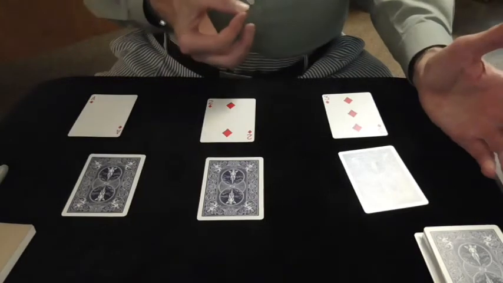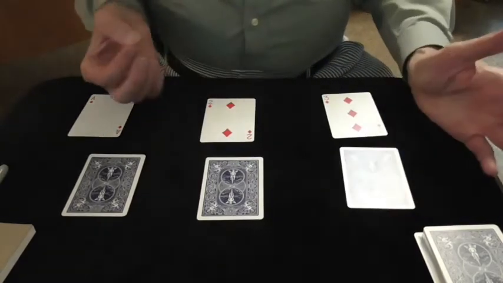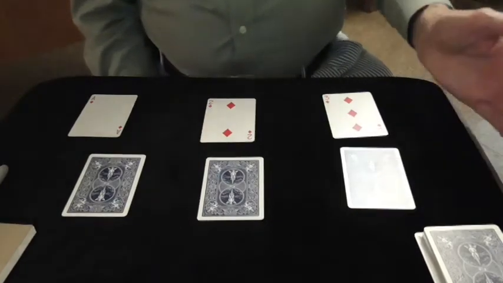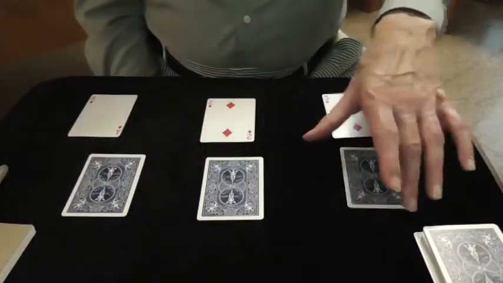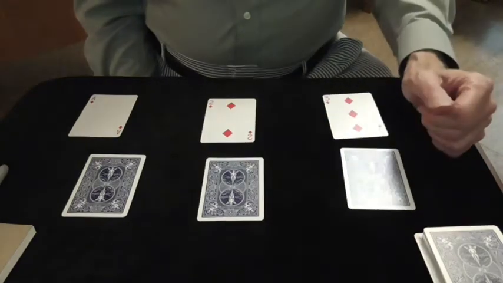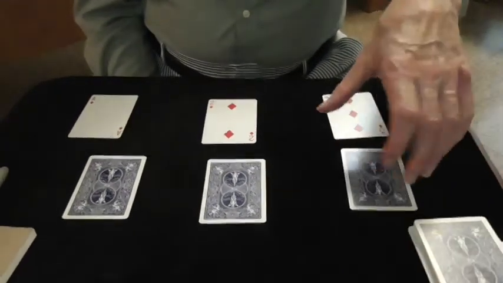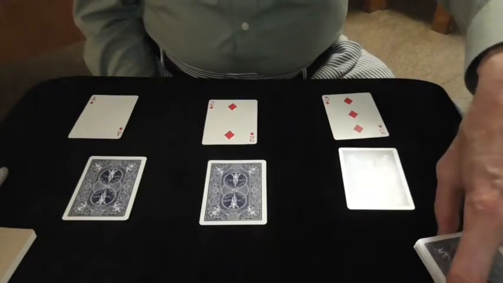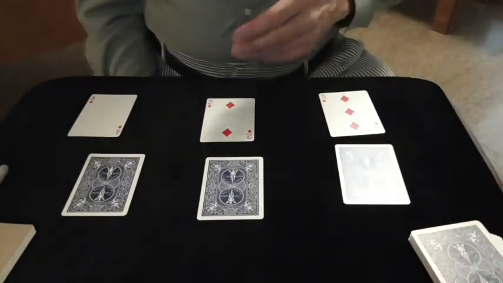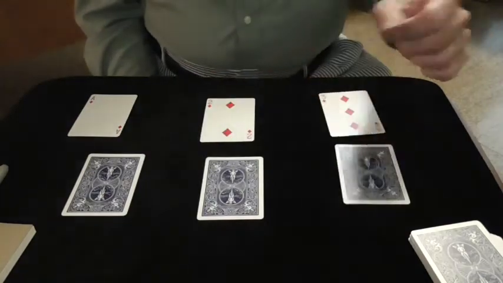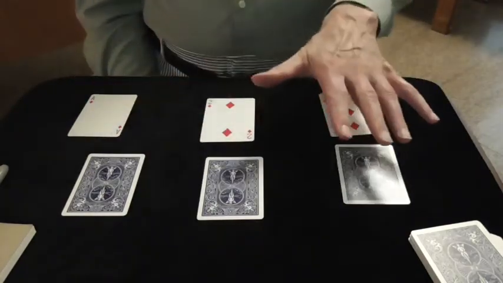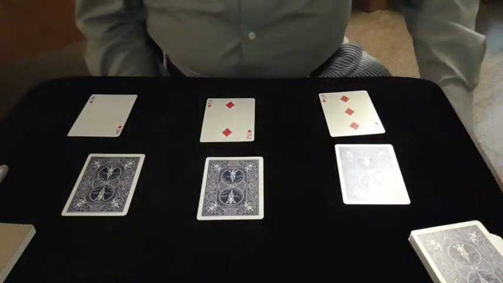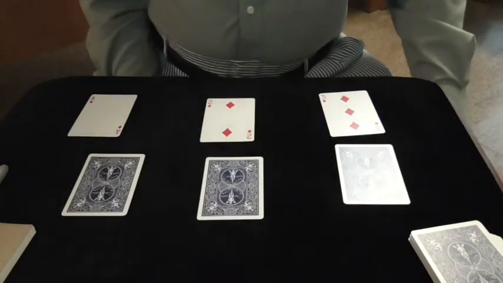Now I can turn around and I tell the spectators that by having you move all these cards around, had I memorized how they were positioned, I could properly figure out which card had not been moved. So all the cards have been moved, so I can't tell by how they're shaped and turned as to how they are.